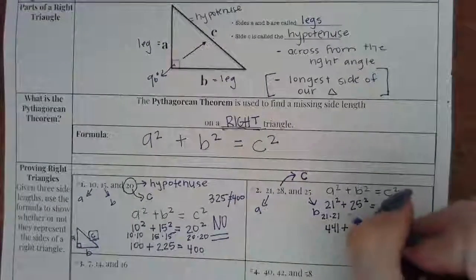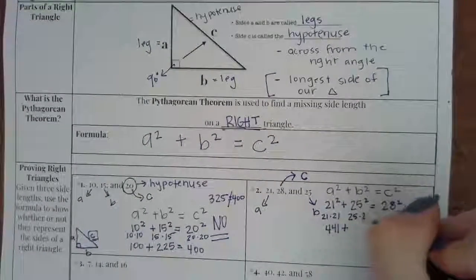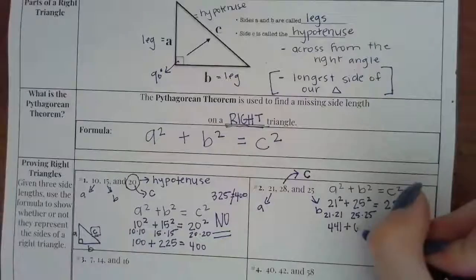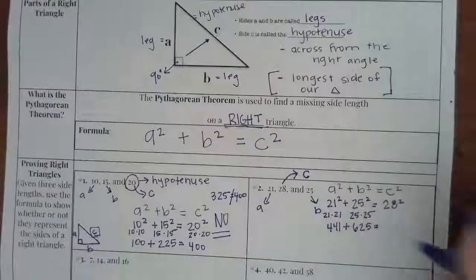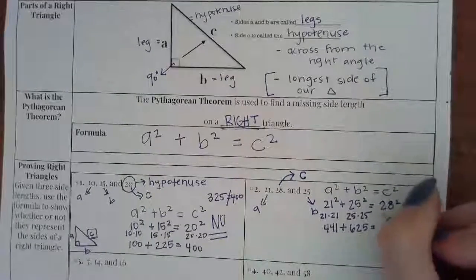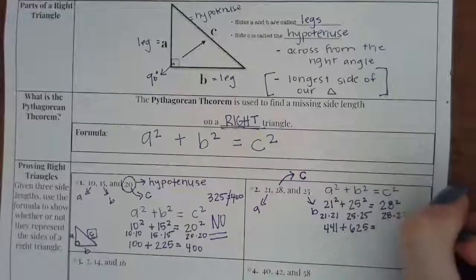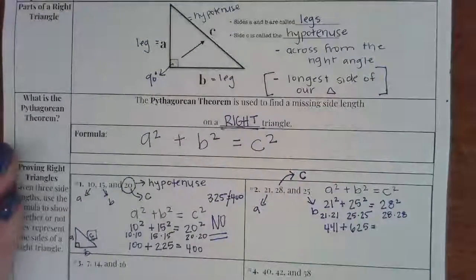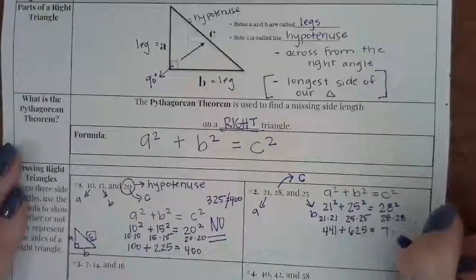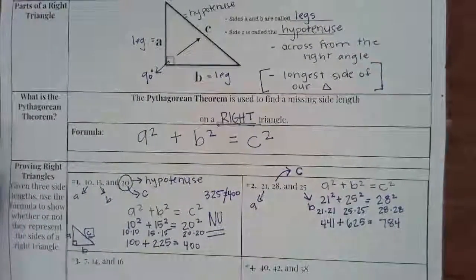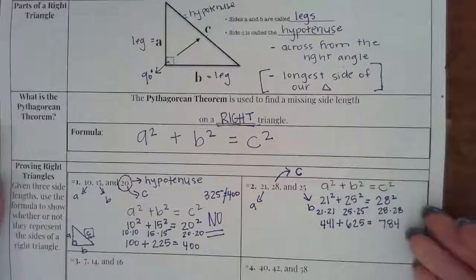Again, that is 25 times 25. Well, 25 times 25 gives us 625. And lastly, we need to do 28 squared. So that's going to be 28 times 28. And 28 times 28 is 784.